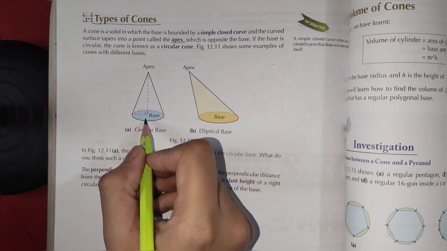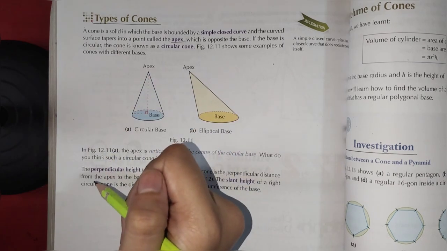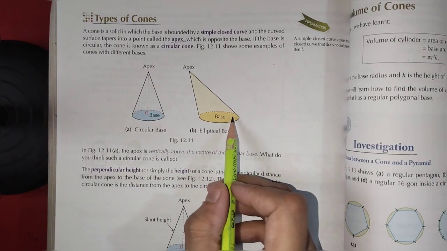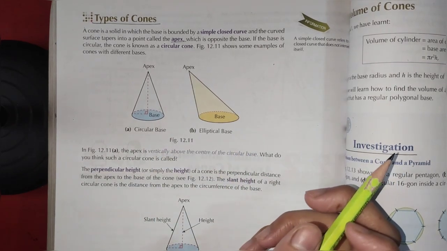The base is circular and this point is called the apex. This is called an elliptical base. This base is not circular, so this is your apex and this is another cone.